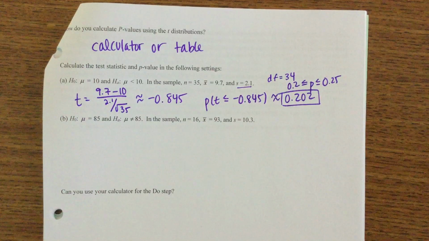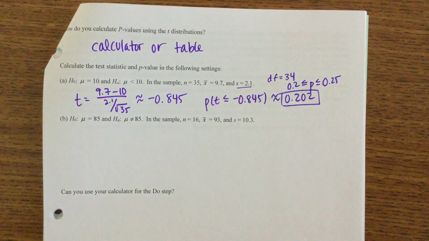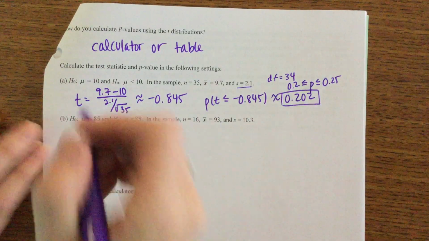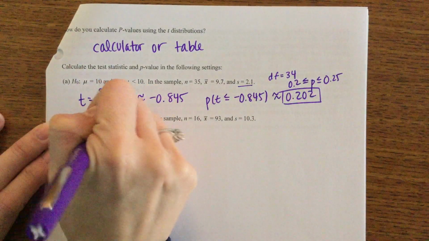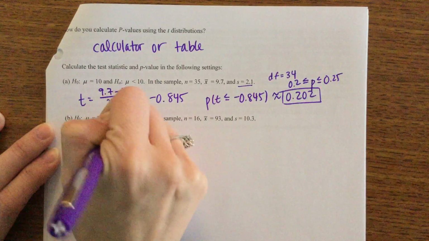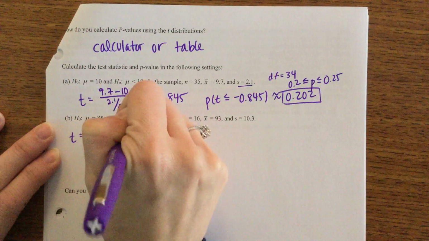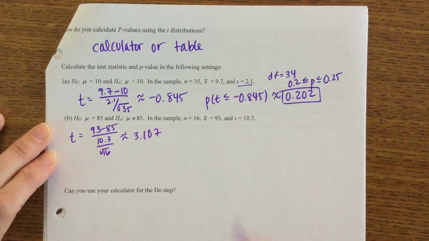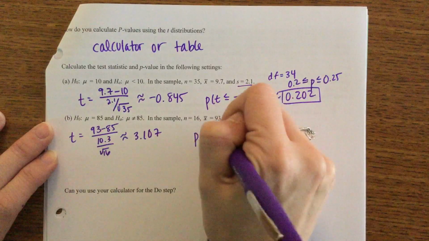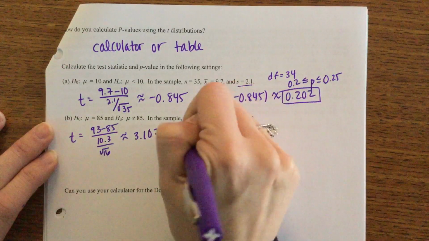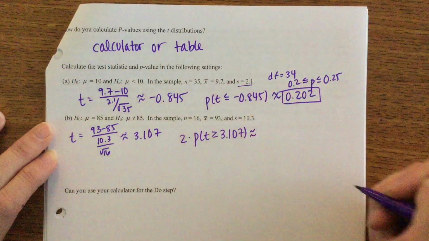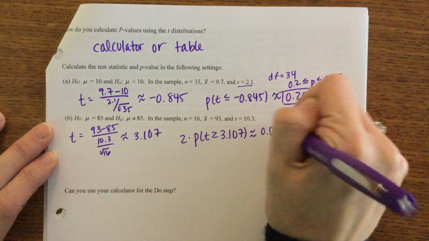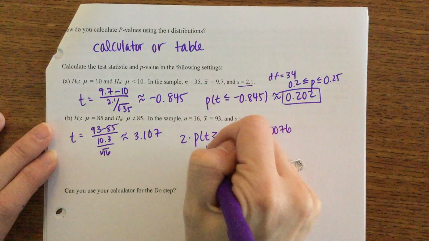Okay, let's see how you guys did. Hey, are we ready to come back together? You should have done 93 subtract 85 over 10.3 divided by the square root of 16, which is about 3.107. So then you are going to find the probability that t is greater than or equal to 3.107 and multiply it by 2, which I think is 0.007, with 15 degrees of freedom.